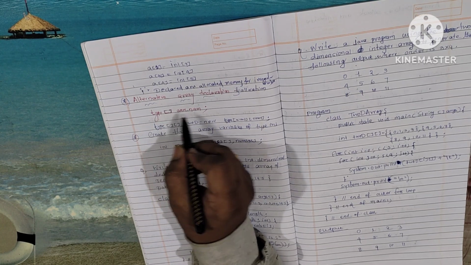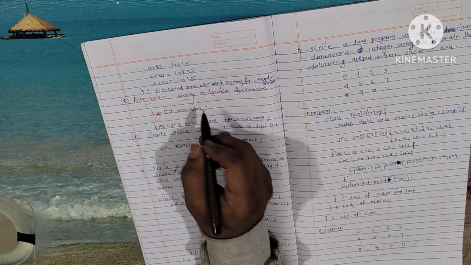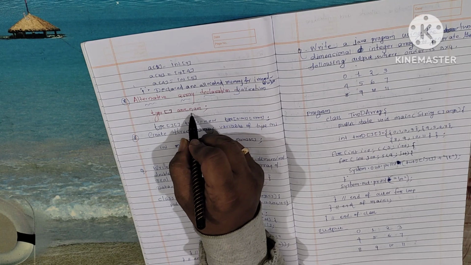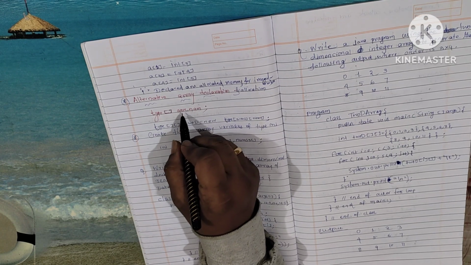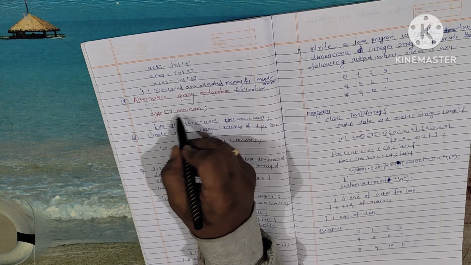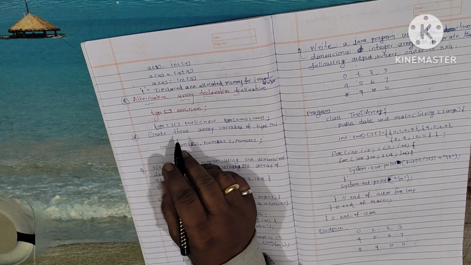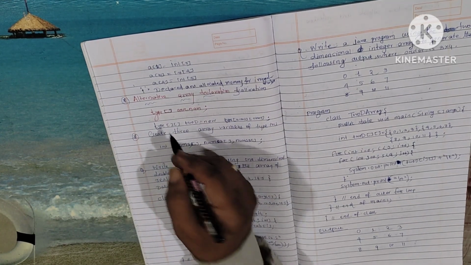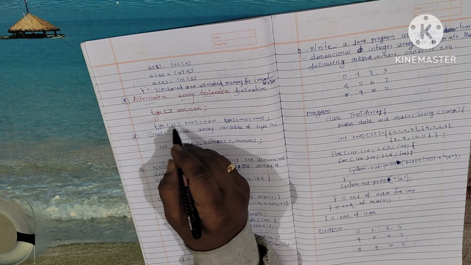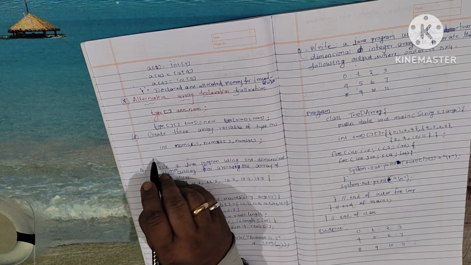Instead of writing the empty square bracket to the right of the variable, you can write it before the variable also. Similarly, we can write it for a 2D array also.